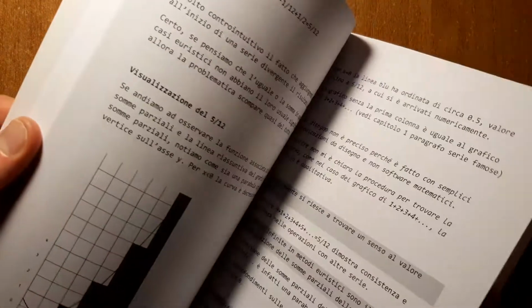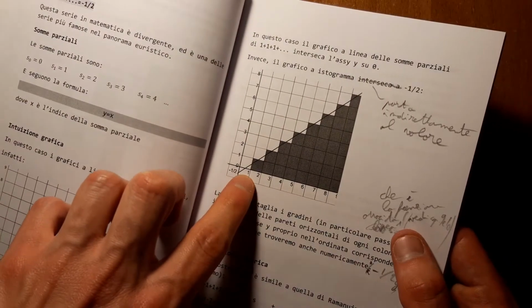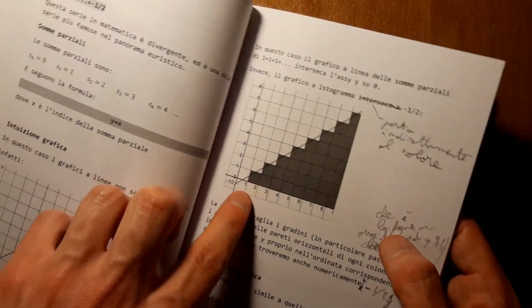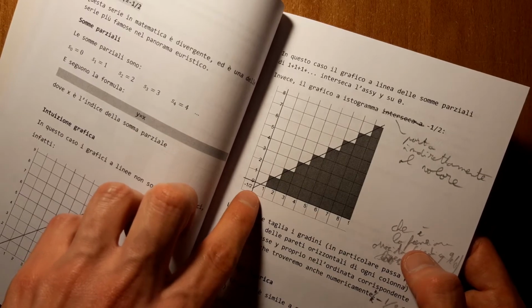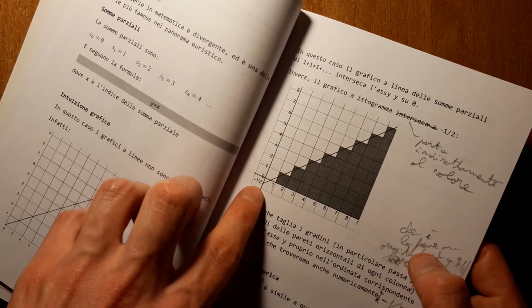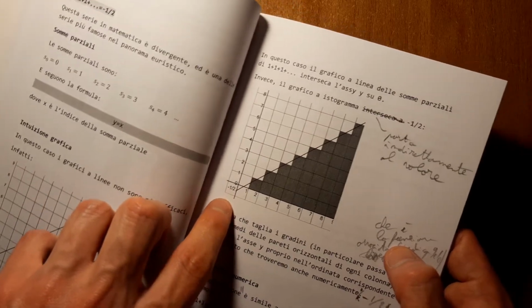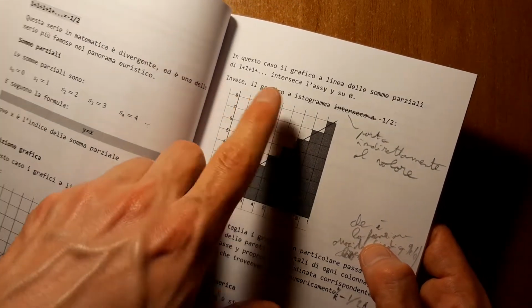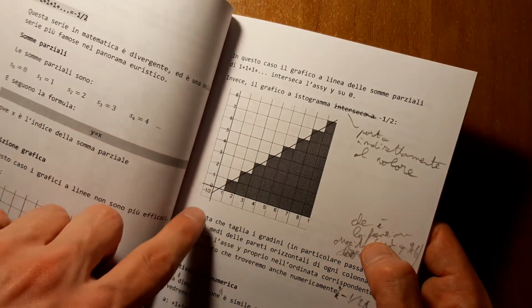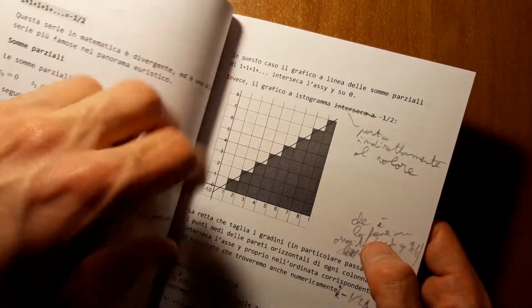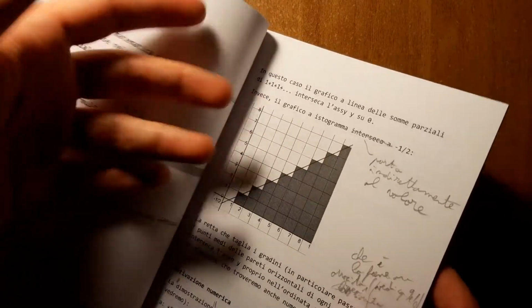For example, let's check again another famous series. For example, in this series, which is 1 plus 1 plus 1 plus 1, there is the line in minus 1 over 2. As a matter of fact, 1 plus 1 plus 1 equals minus 1 over 2. I know this is not an equal, it can be connected to the series, but this is another topic.